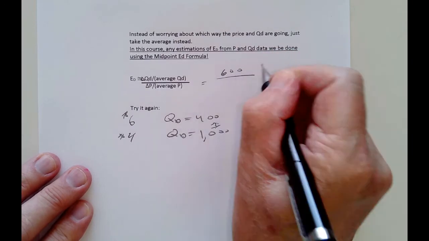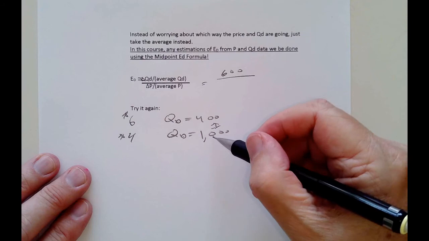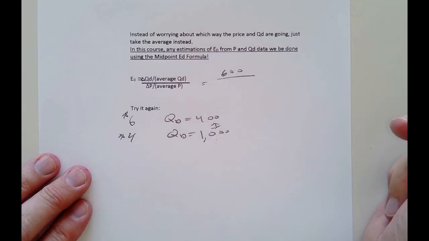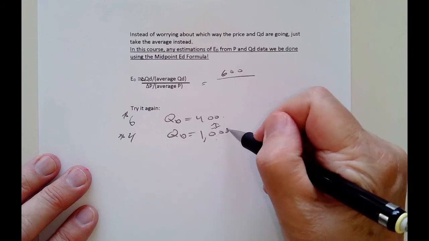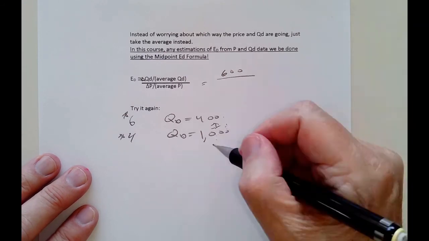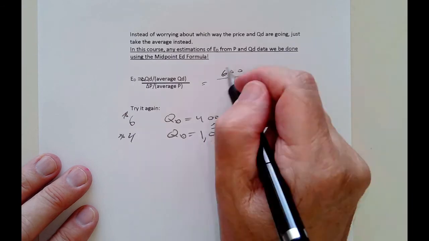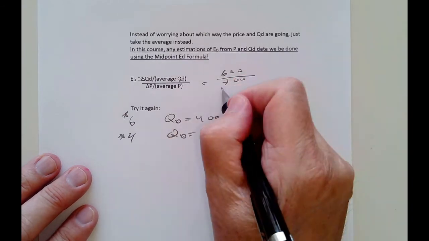And then we want to divide by the average quantity. Again, don't worry about where you start from, just the average. So the average is right here, and that would be right smack in the middle. And so 700 would be right smack in the middle. If you can't see them, add them up, divide by 2. So 1,400 divided by 2 is 700. That's the average of the two quantities.